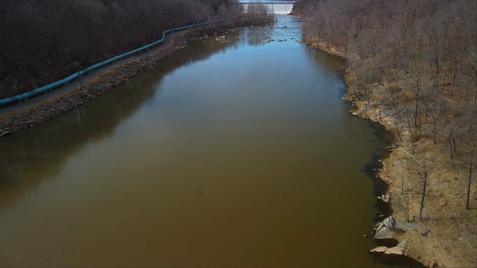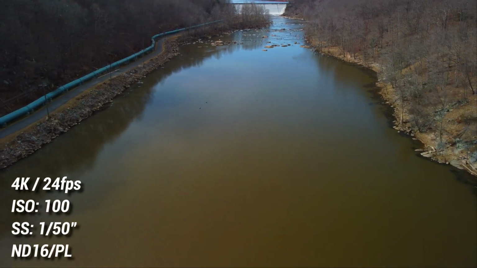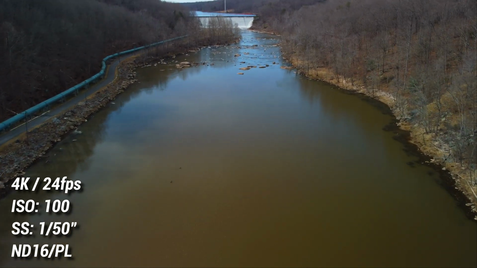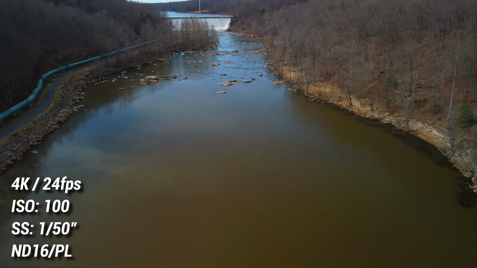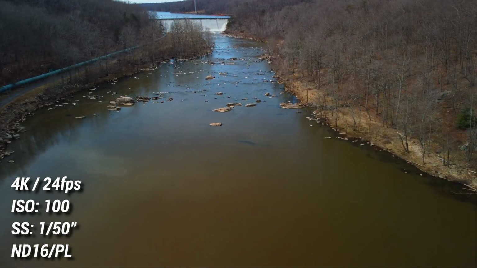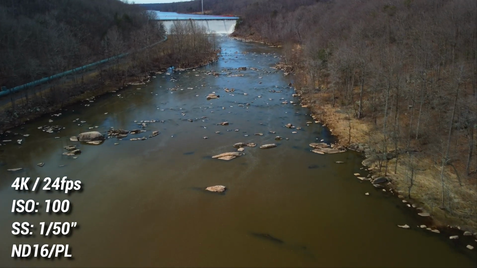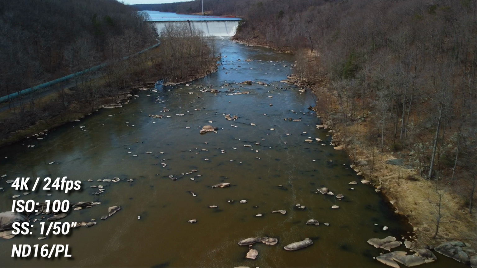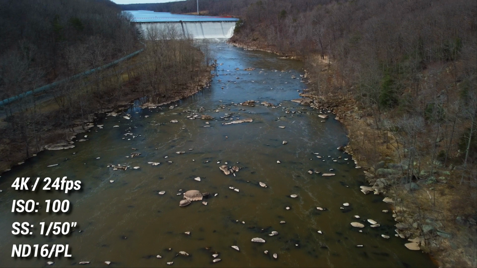So yeah, I'm filming in 4K, 24 frames per second, more for a cinematic look. Sometimes I film at 30 frames per second, in the studio, but most of the time when I film my cinematic pieces, I film in 24 frames per second. It gives that movie look. I try to emulate that cinematic movie look.